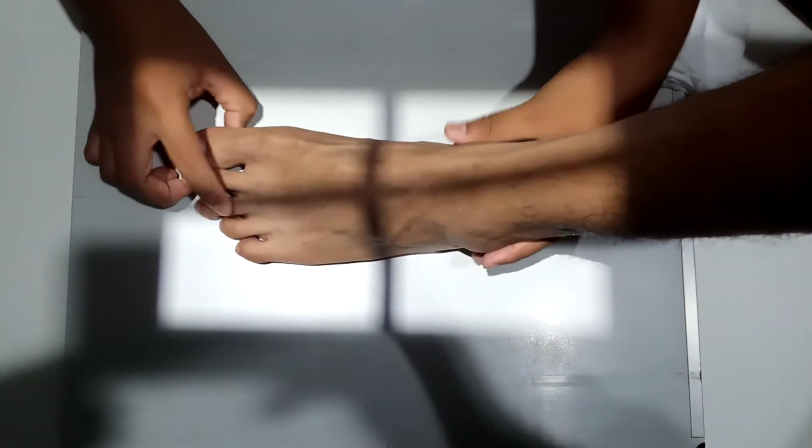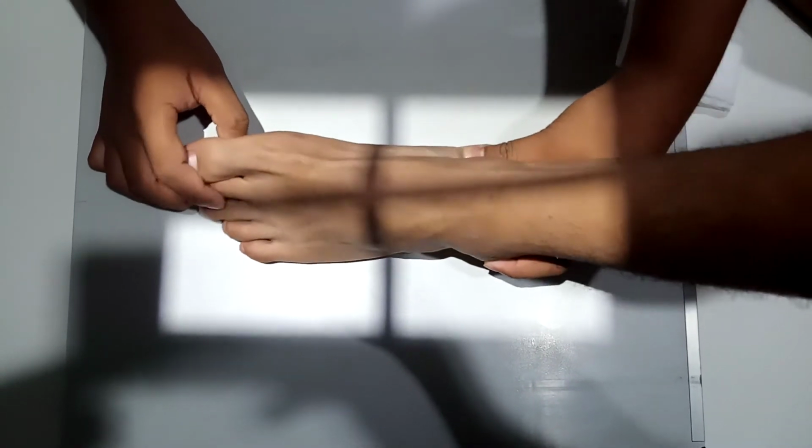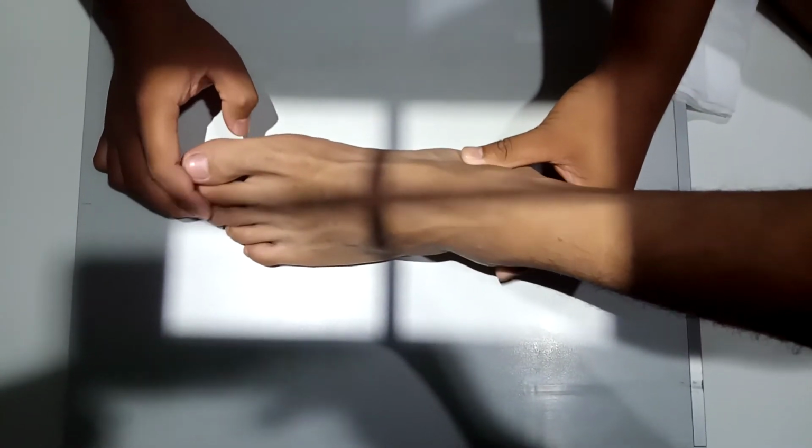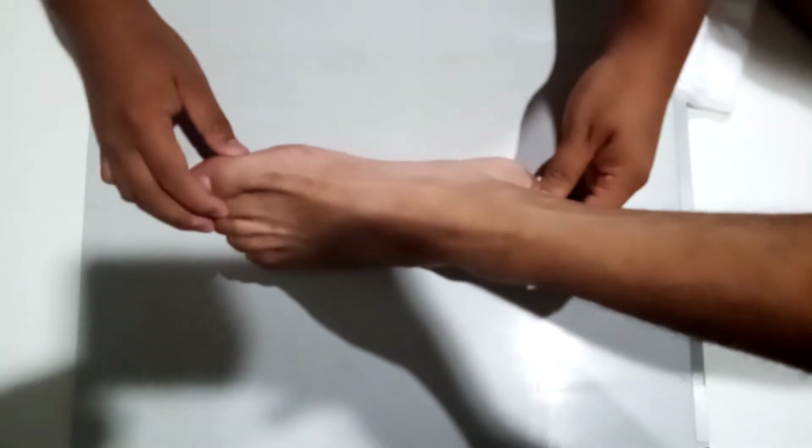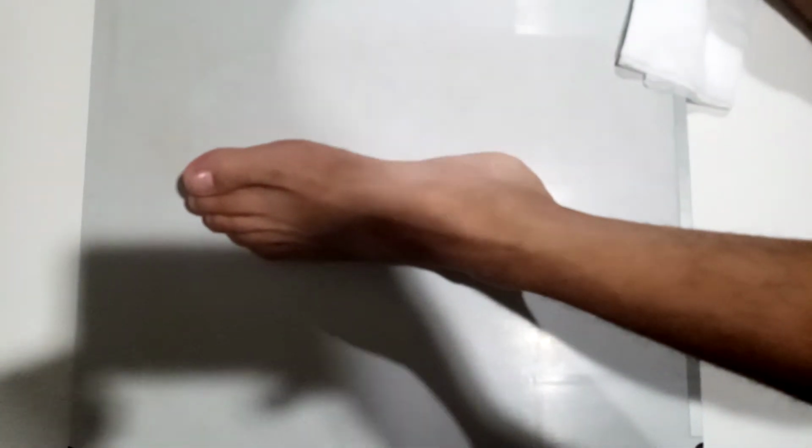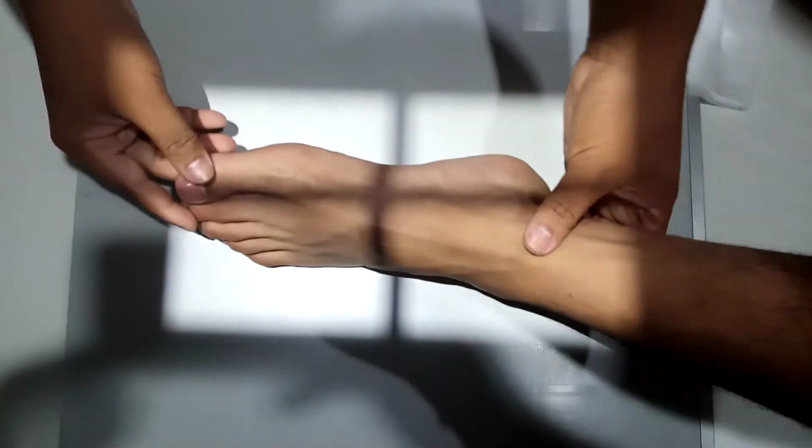Ensure that the patient's foot is placed flat on the IR and aligned lengthwise to the portion of the IR being exposed. Rotate the patient's foot medially at a 30-degree angle to the plane of the IR. We need to rotate the foot at a 30-degree angle.